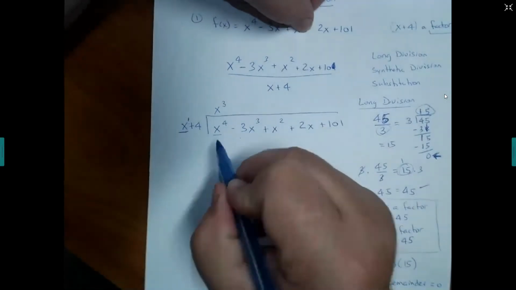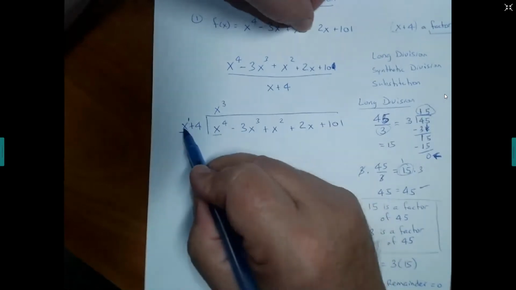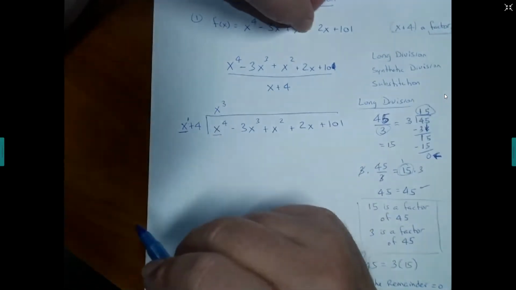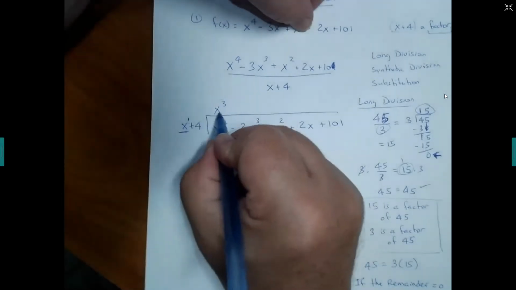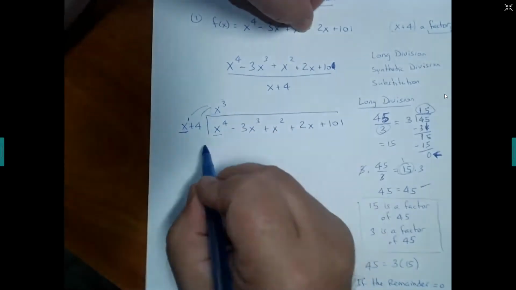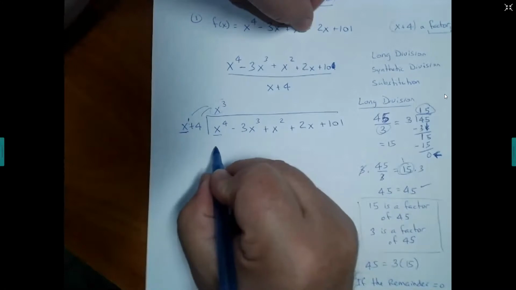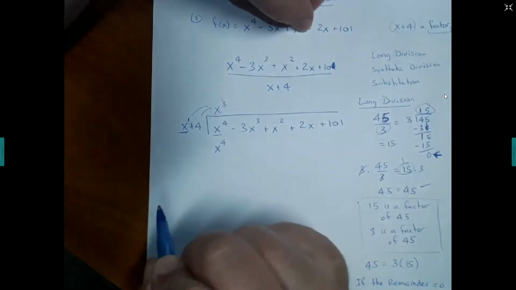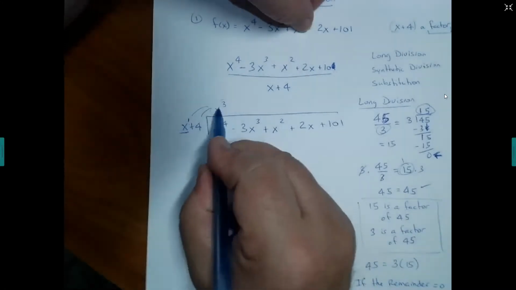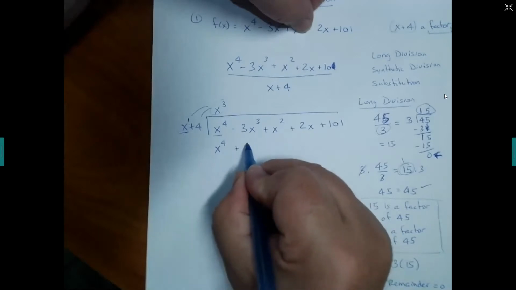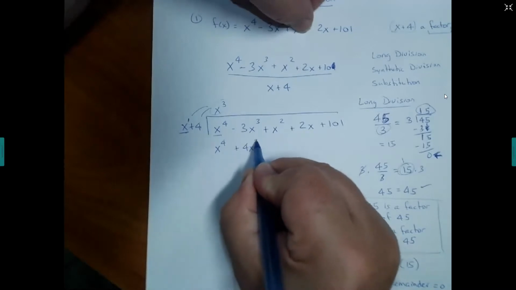So again, look at the leading terms. What times x gives us x to the 4th? X cubed. Now, whatever this is, multiply it to both of these. So x cubed times x is x to the 4th. X cubed times 4 is a positive 4x cubed.